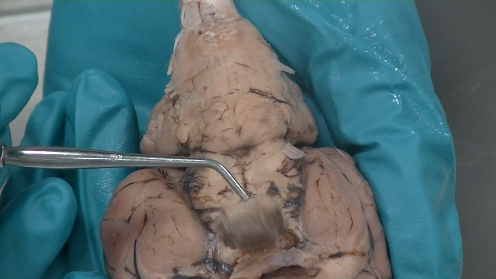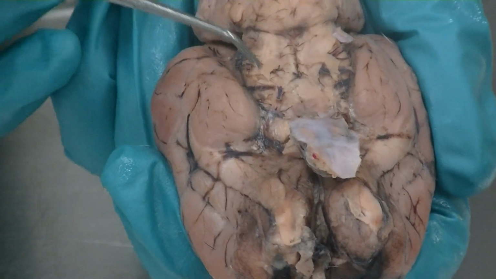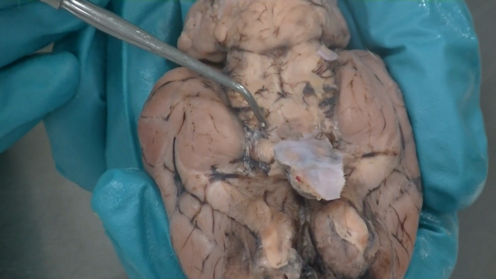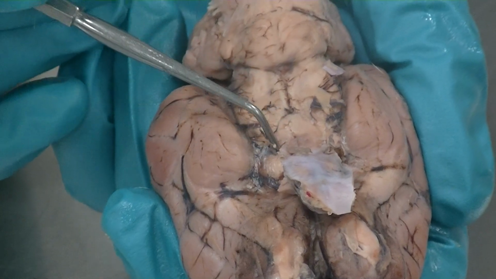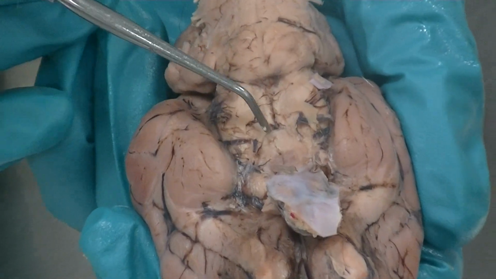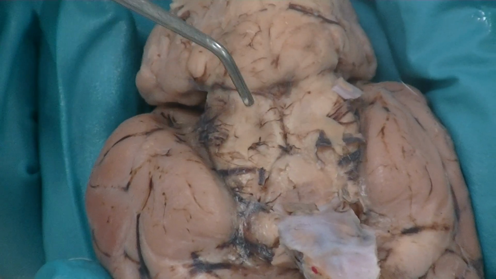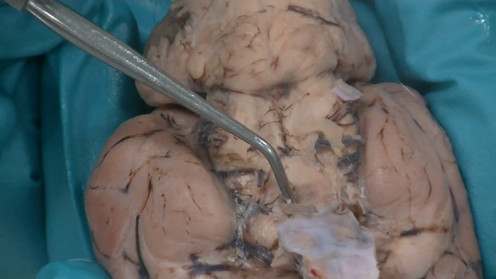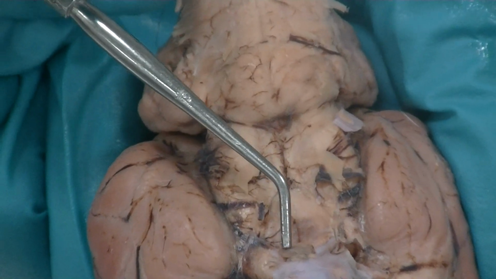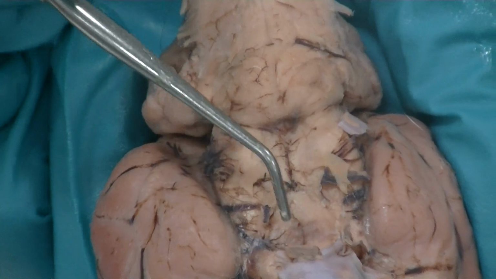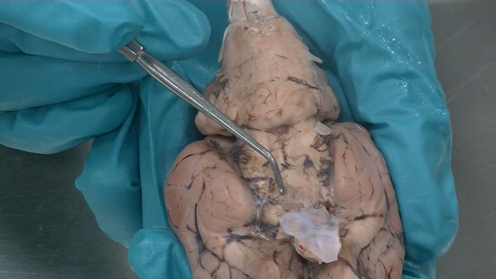As I lift up the pituitary gland, as I reflect that structure, you will see parts of the thalamus located right here, or let's be more specific, parts of the diencephalon. The structure right here is the mammillary body. In front of that, we see the infundibulum, as well as the part of the pituitary gland which is connected to the infundibulum, or that is the infundibulum connected to the ventral aspect of the diencephalon.